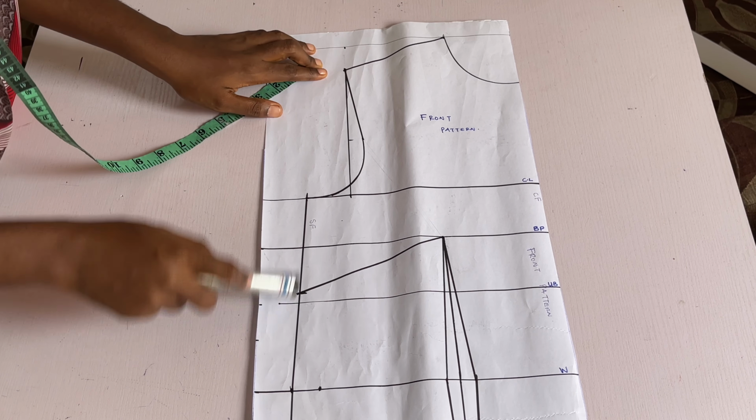So the next measurement we are going to impute on our pattern is our underbust circumference. Our underbust circumference will be divided by 4. In this case, our underbust circumference is 31. We'll divide that by 4 and the result is 7.75. So on the underbust line, this is where we're going to impute that measurement, 7.75.